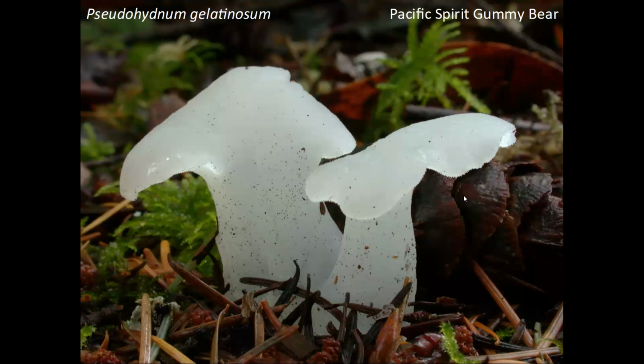These little guys are always a delight to find on the forest floor. It's sort of a jelly-like fungus, but not technically a jelly fungus. You can see the Douglas fir cone over on the right side of the image here, which gives you a sense of just how small these things can be. But they kind of glow in a ghostly way on the forest floor.